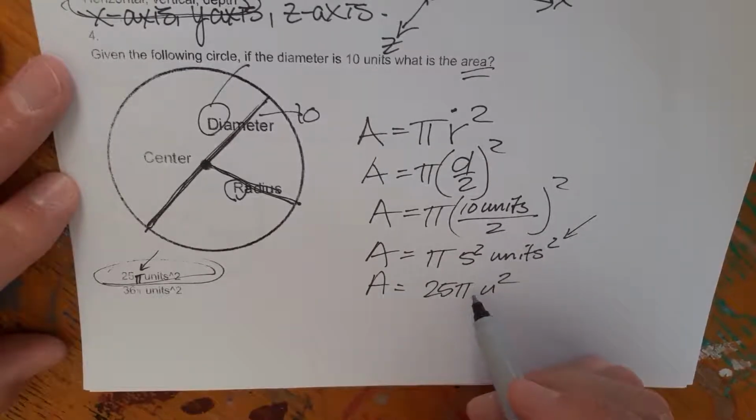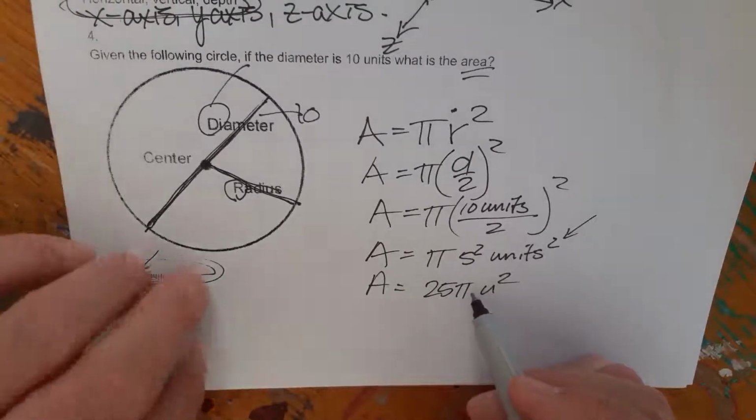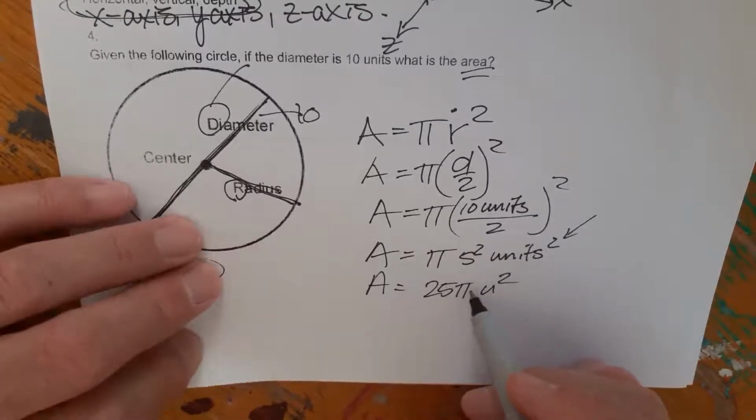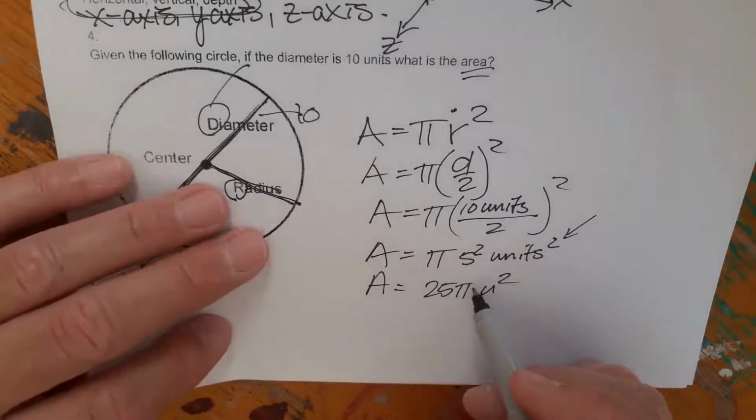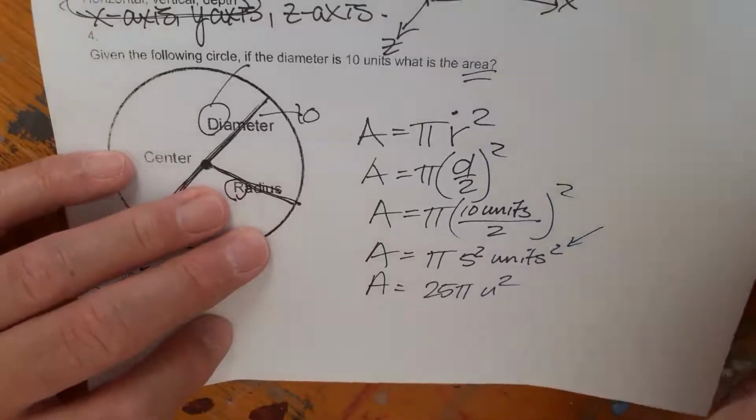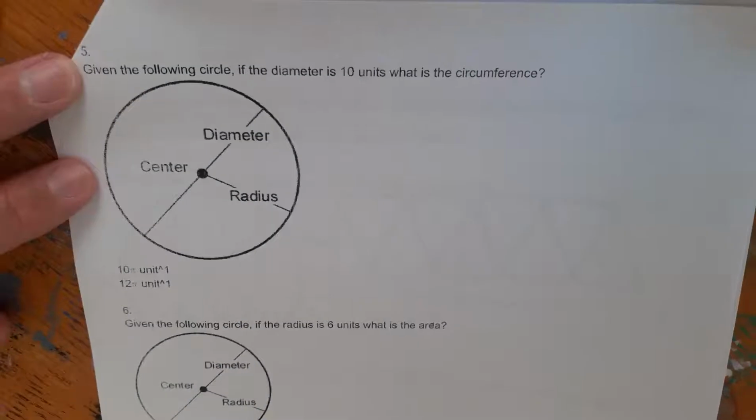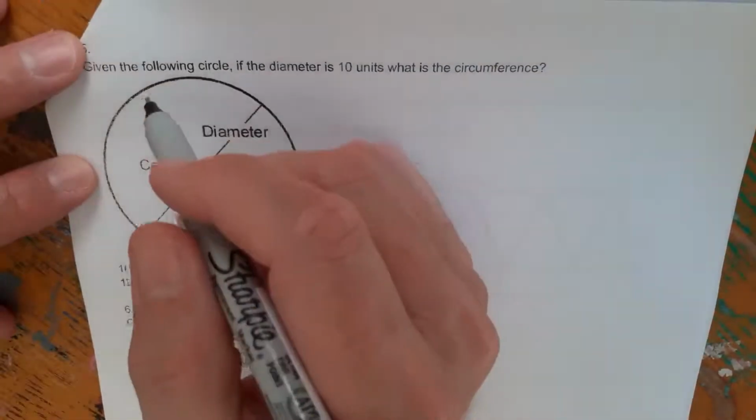We do not change out the 3.14 anymore. Why? Because this symbol carries with it all the infinite digits of the irrational number that pi is. And therefore, leaving the pi symbol in is the most accurate way to leave the answer. If we replaced it with 3.14, we would incur a rounding error because we cut off all those extra digits.